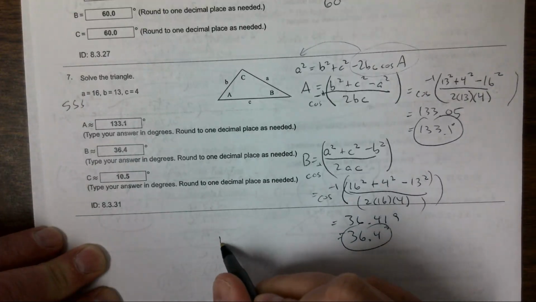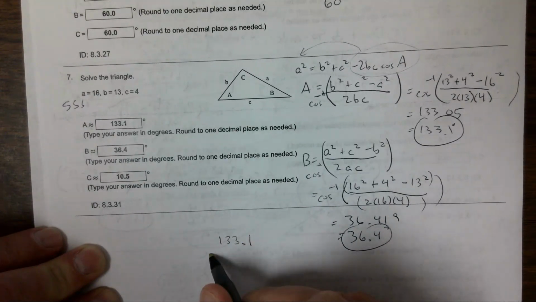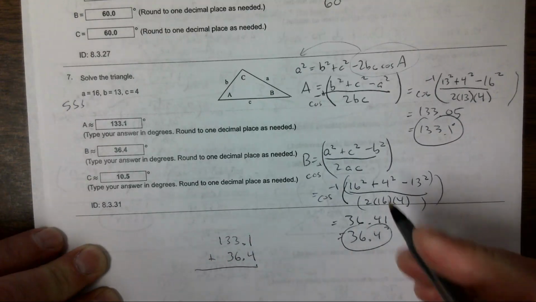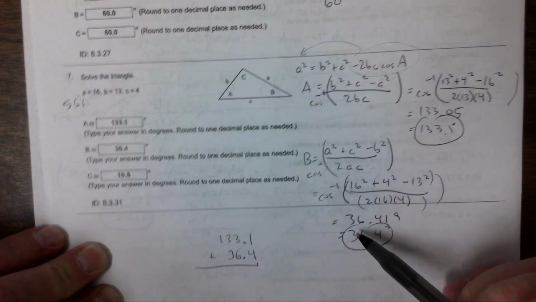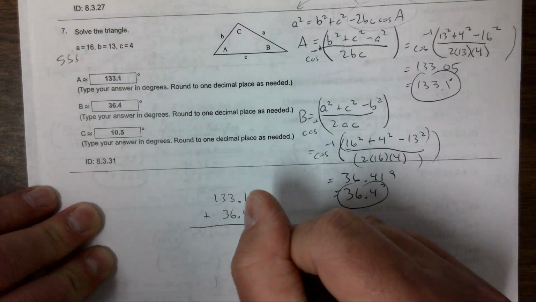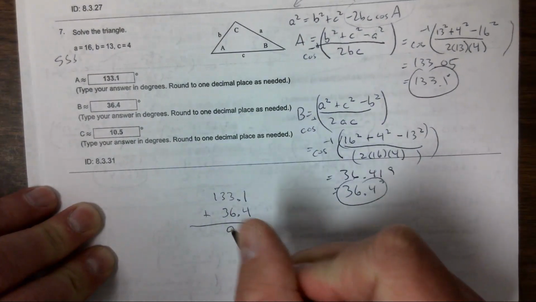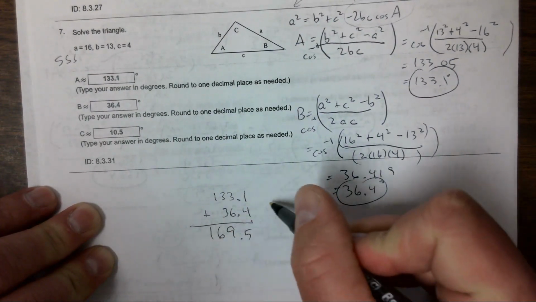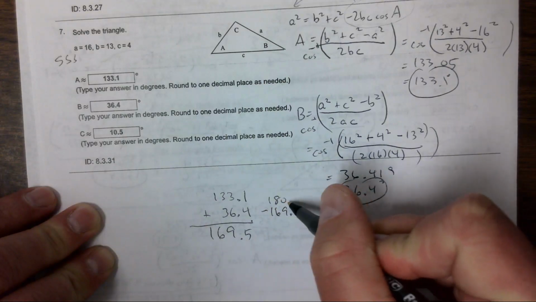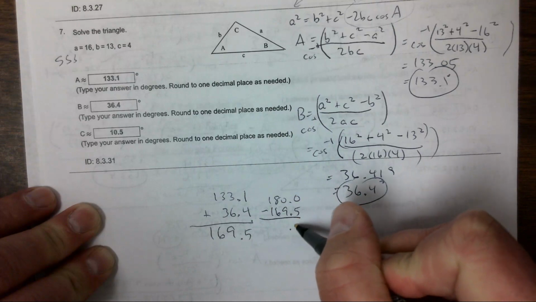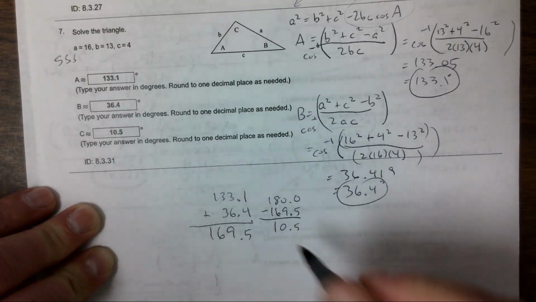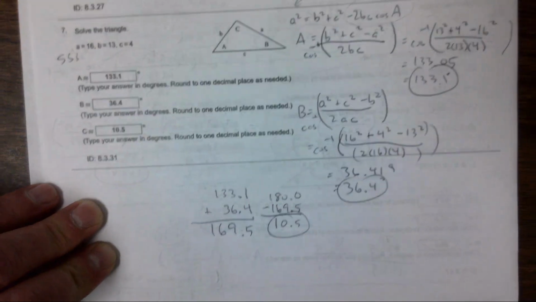Now that we have two of the angles, we get our third. By the way, if you did the formula for capital C, it should have worked also, but I don't think you want to do that extra work. Don't blame me there. Okay, so 10.5 is your answer.